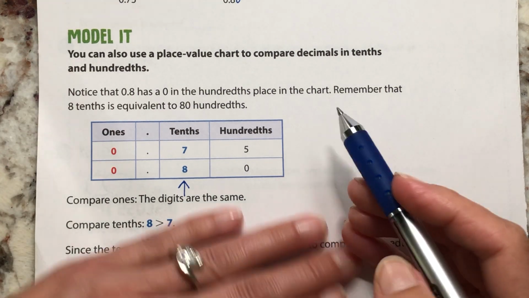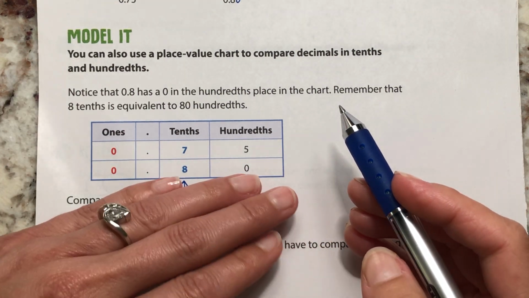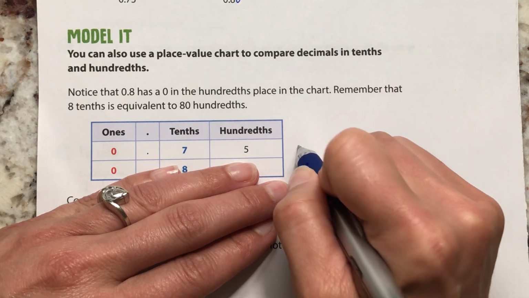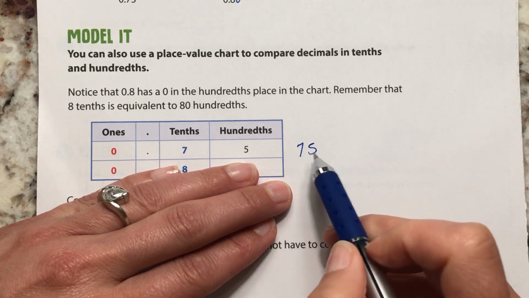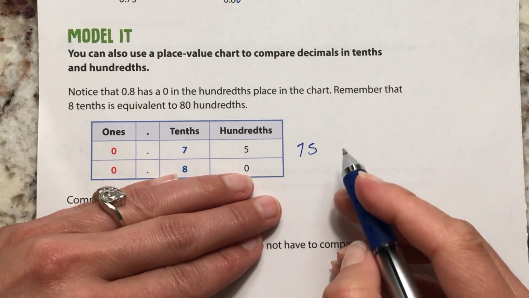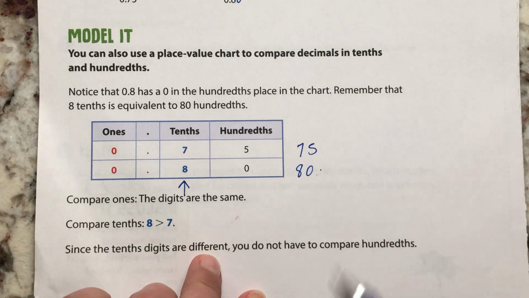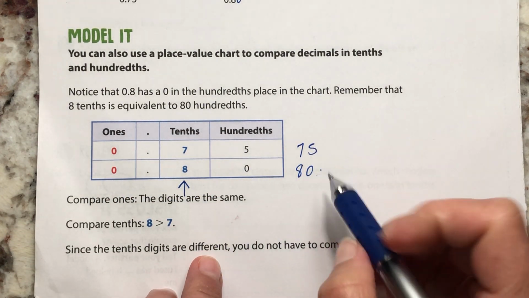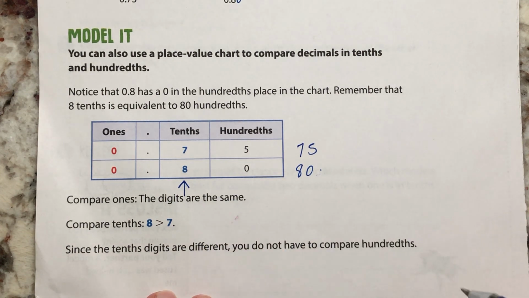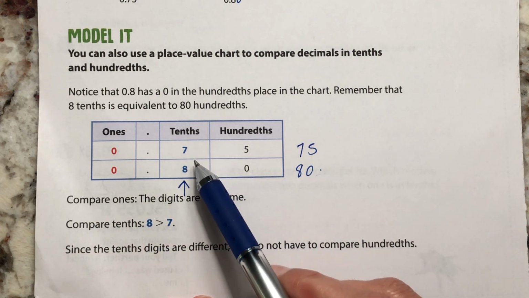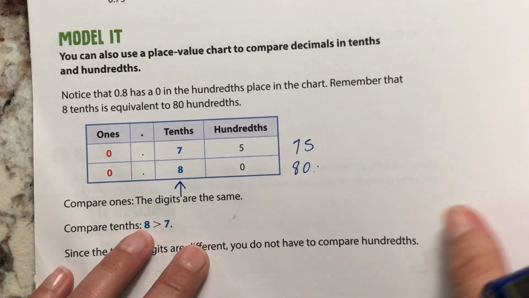Another way I like to look at it, yet the book hasn't exactly described it, is if I look at this number in its total as 75, and then this number below it as its total of 80, I also know that 80 is greater than 75. So 0.8 then is going to be greater than 0.75.